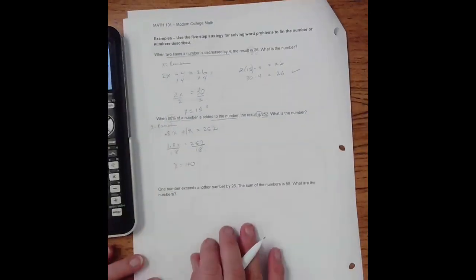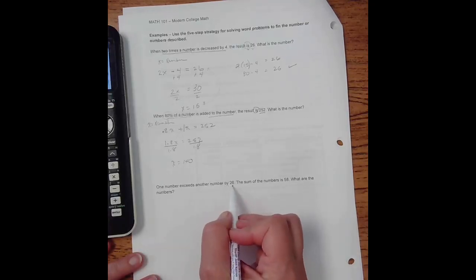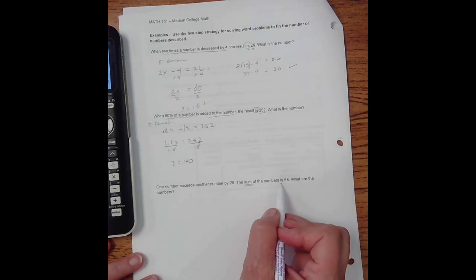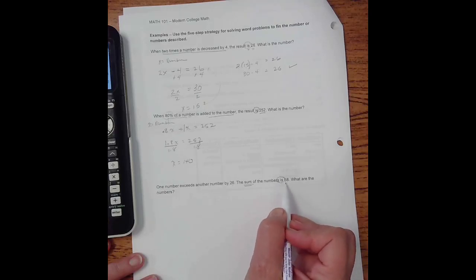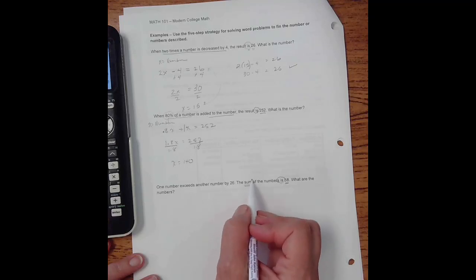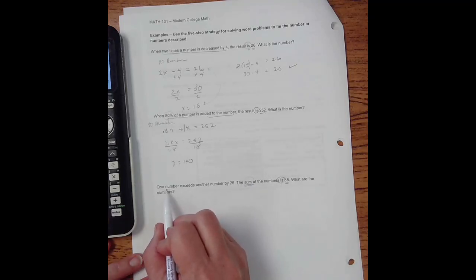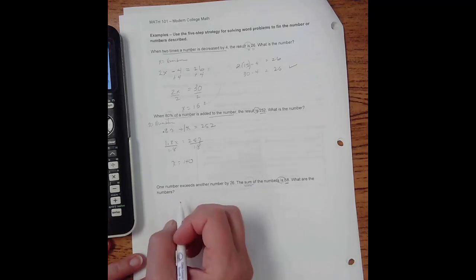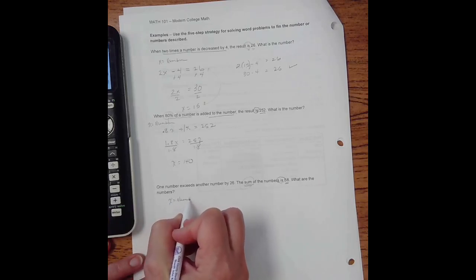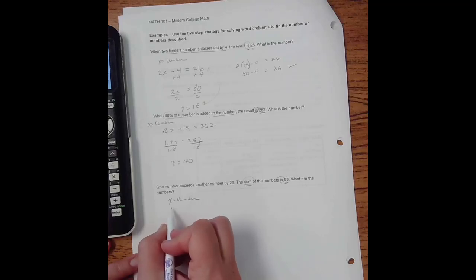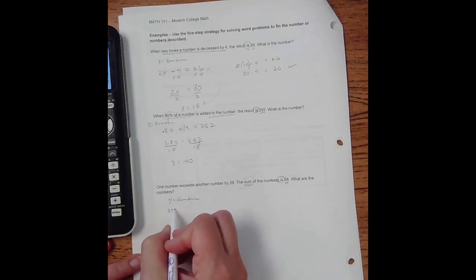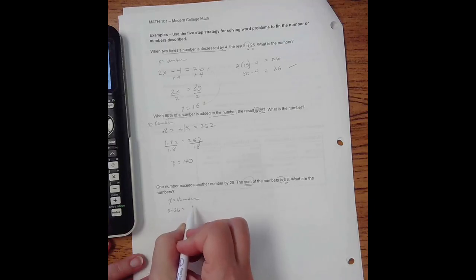One number exceeds another number by 26, and the sum of the numbers is 58. So here's my equation, and so it's what it equals to. That means I'm going to add the sum, I'm adding these two. So one number exceeds a number by 26. If x is going to equal my first number, I know my second number exceeds it by 26, which means the second number is going to be x plus 26.